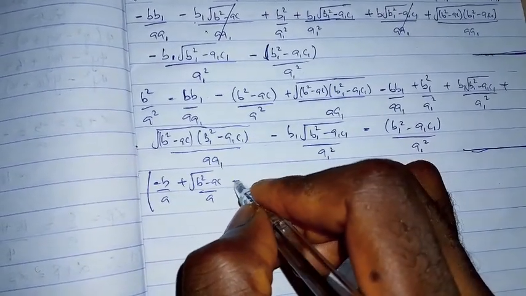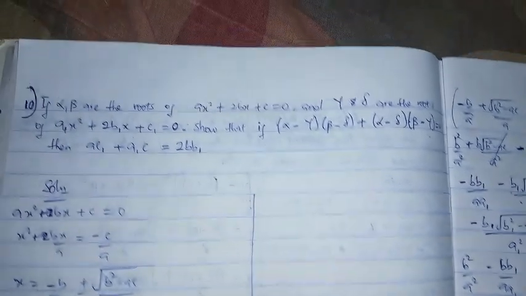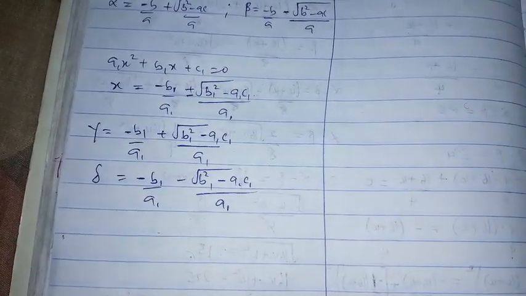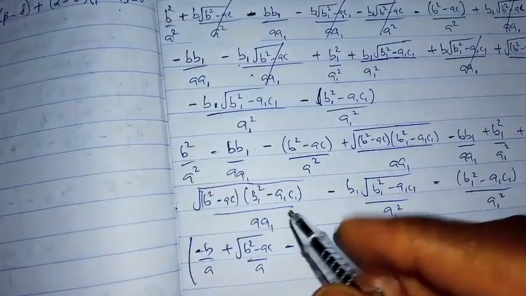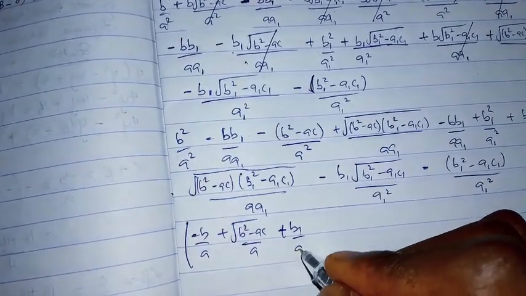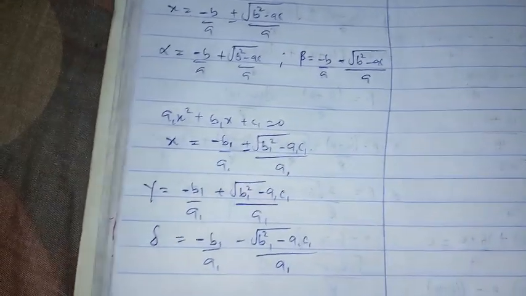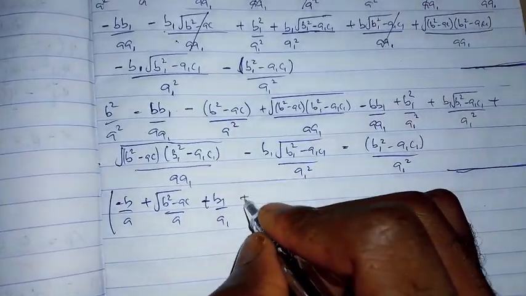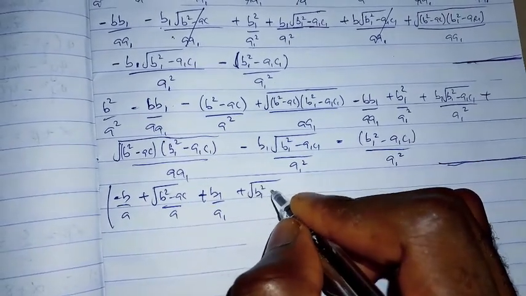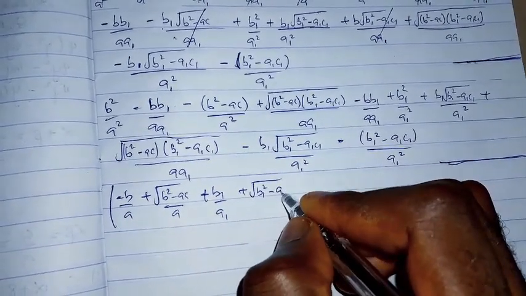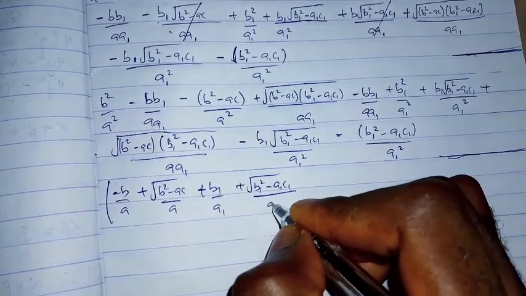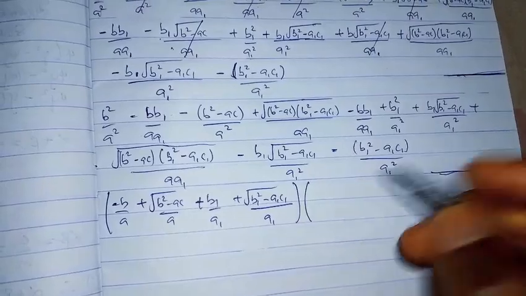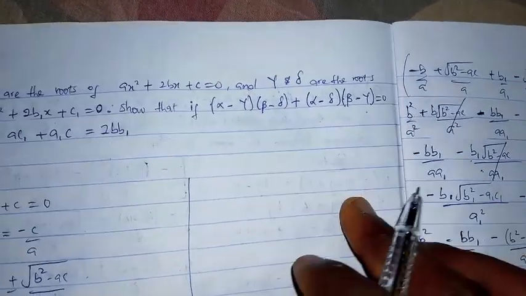This is minus alpha minus delta. Now delta is what? Minus b1 over a1. So this is plus b1 over a1, then plus square root of b1 squared minus a1 c1 over a1. Then all this times beta minus gamma.